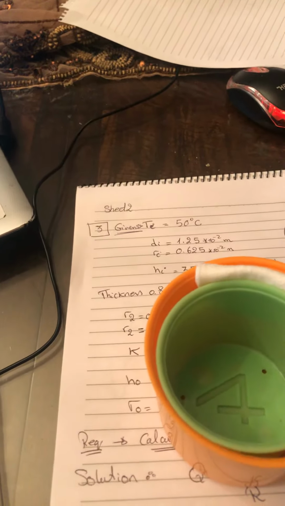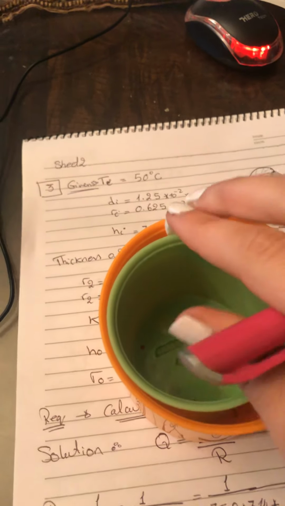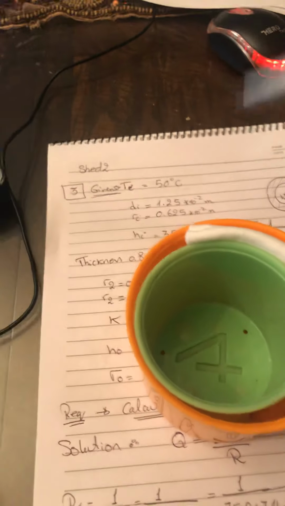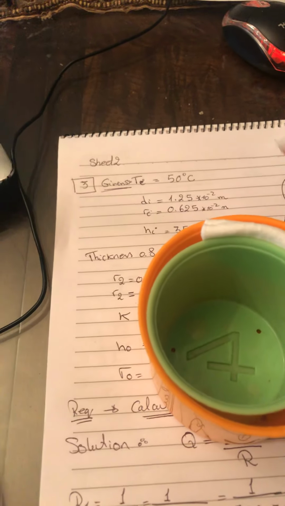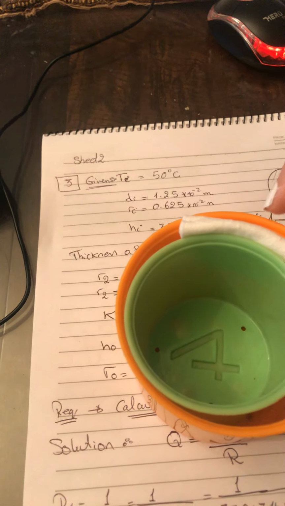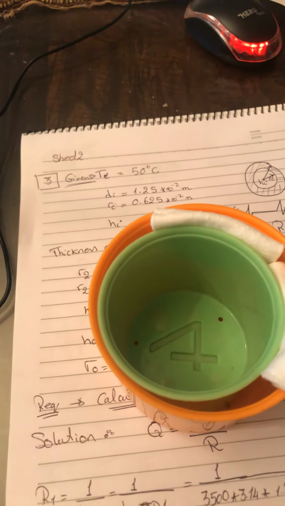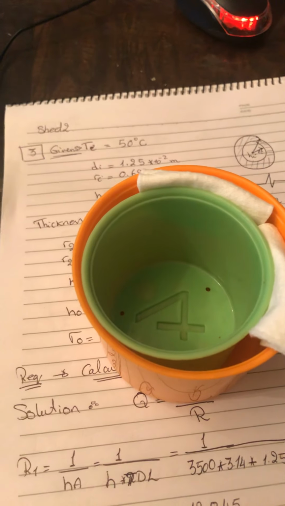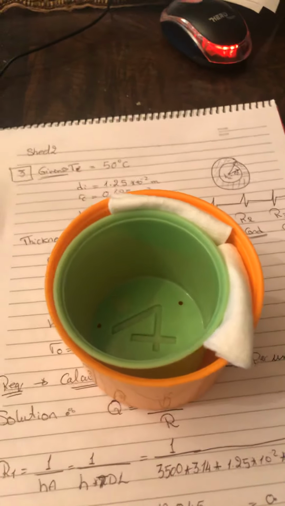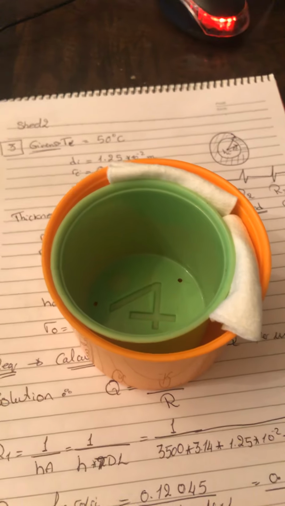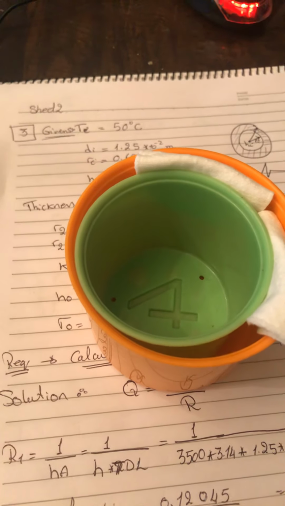So here the R inner with HI is given, and then you have this thickness 0.8, so you can calculate the R outer. Through this thickness there is conduction, and from the outer to the atmosphere is convection. So here we have a mixture of the three resistances.